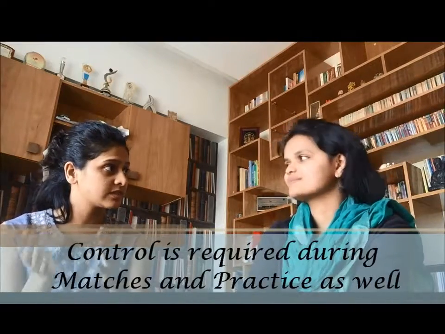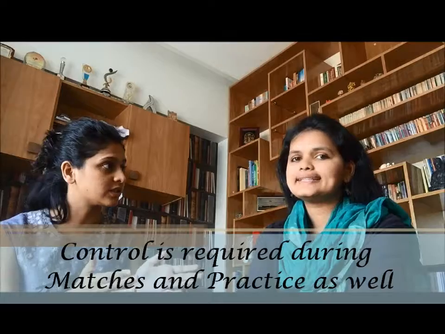And if I'm correct, control is required not only during the matches, but also during the practice sessions. Absolutely. It's the way discipline sets in. If I know I have to get up at 5 and go on the ground at 5:30, for that you need to tell yourself that yes, I have to do all these things.